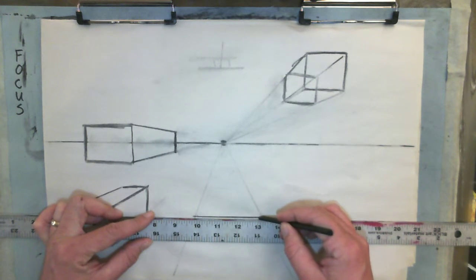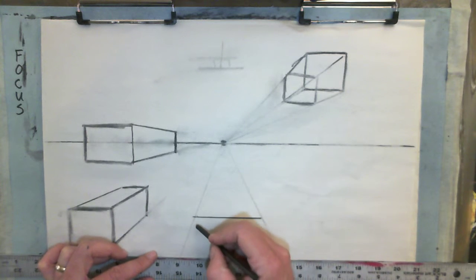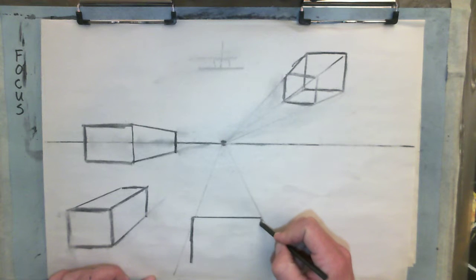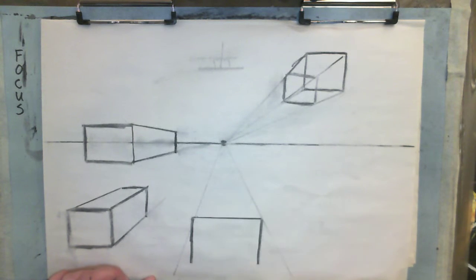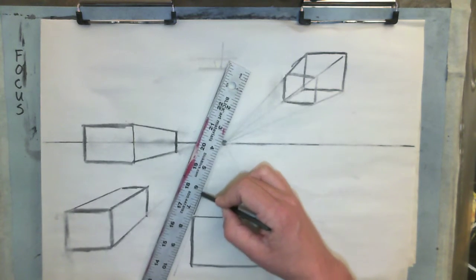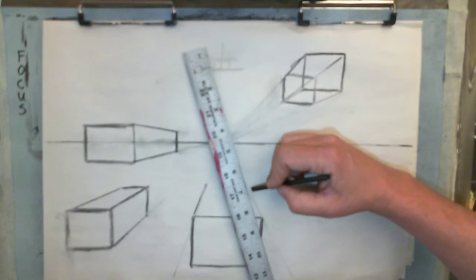This one's going to be directly below the vanishing point. And because it's directly below the vanishing point, we're not going to be able to see the left or right sides. We'll only be able to see the top. Again, these edges are going to go towards the vanishing point.